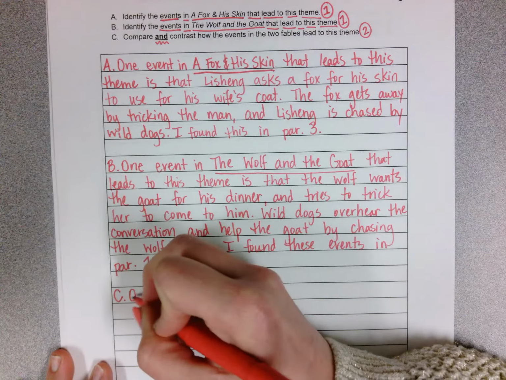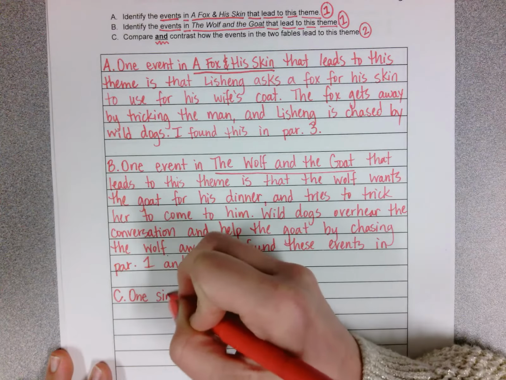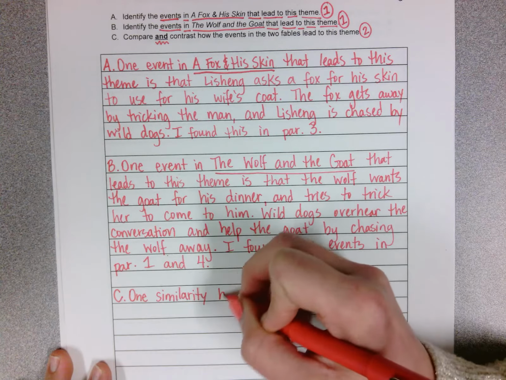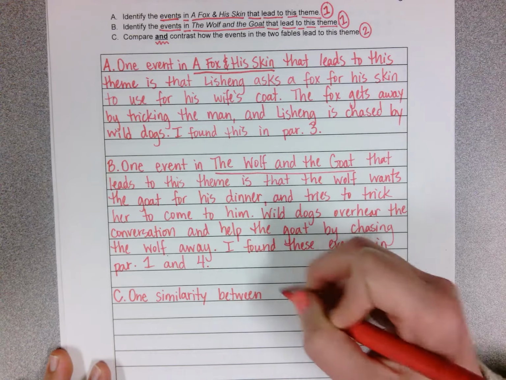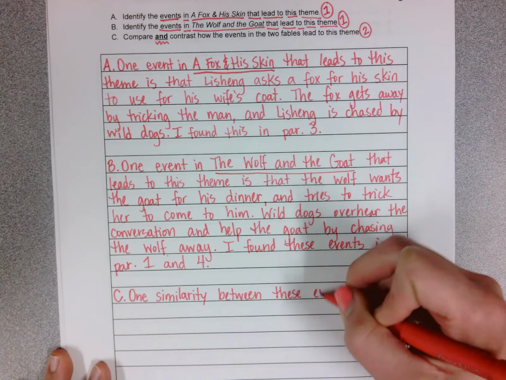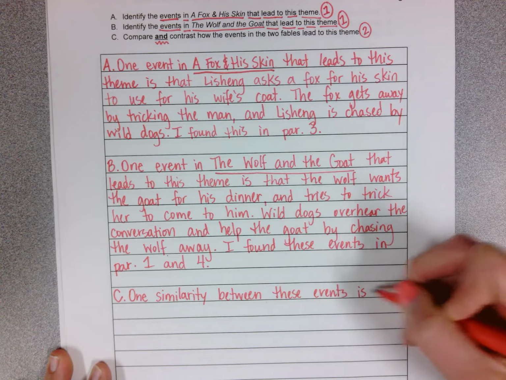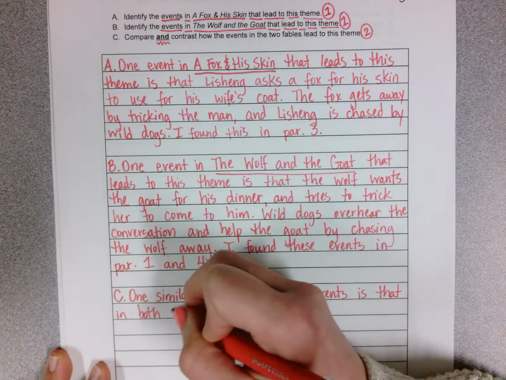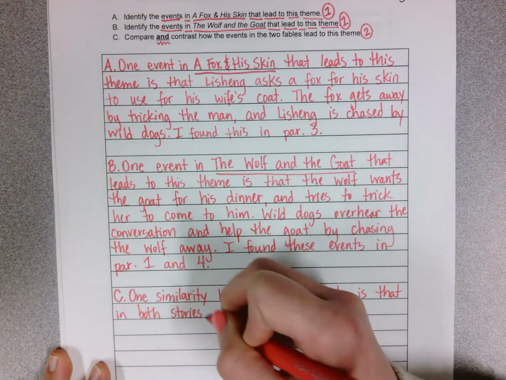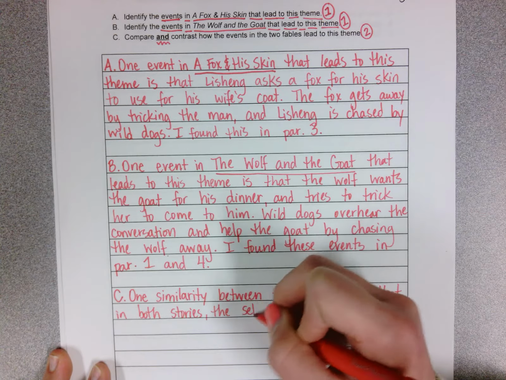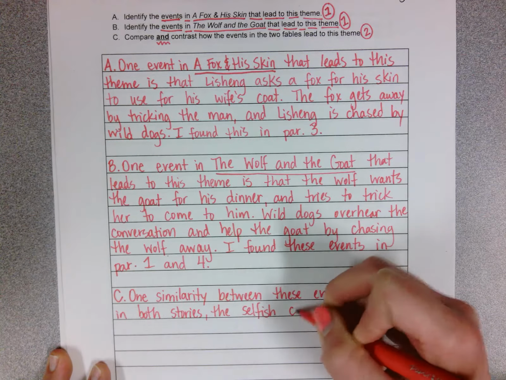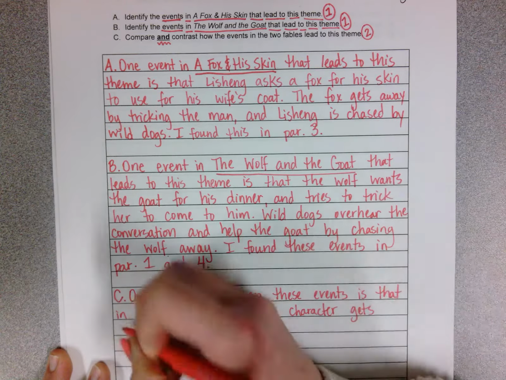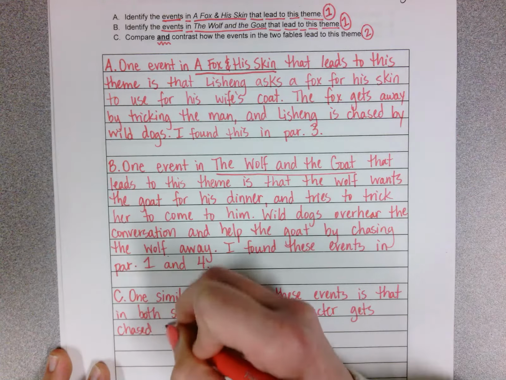Again, restating, I want to use one similarity is, I could say one way to compare is between these events is that in both stories, the selfish character gets chased by wild dogs.